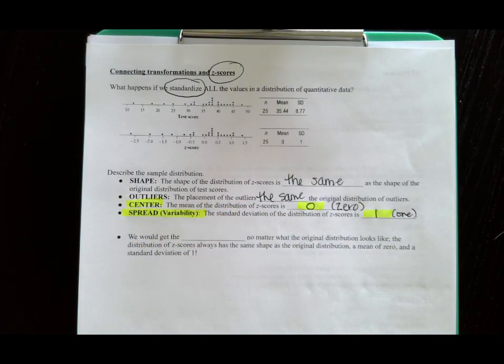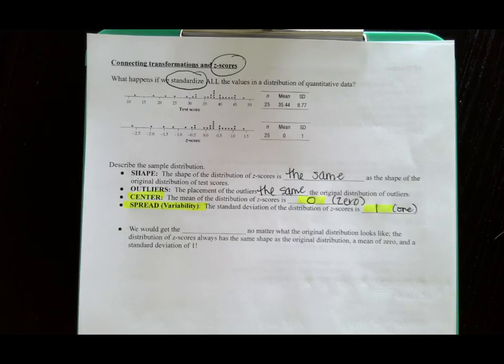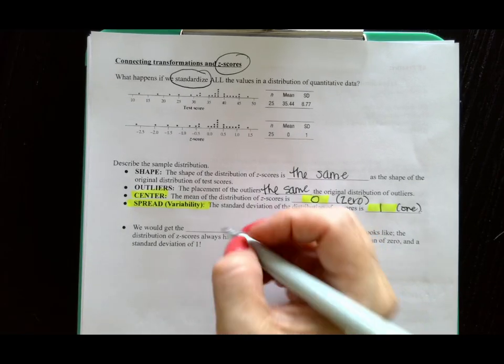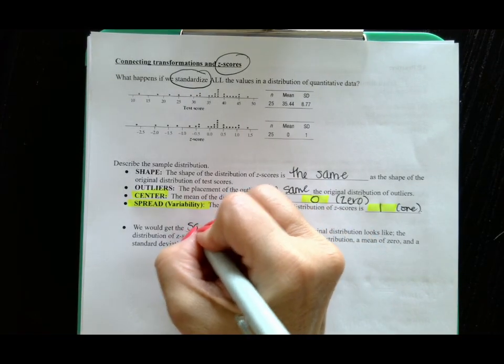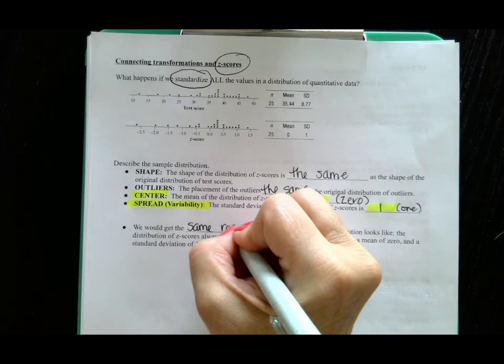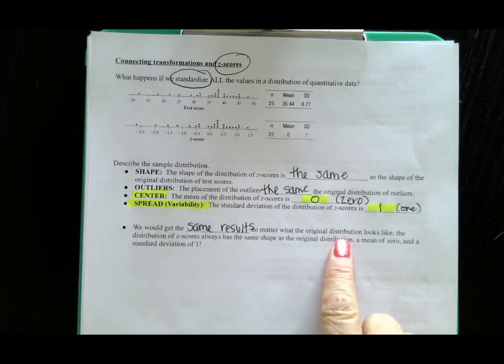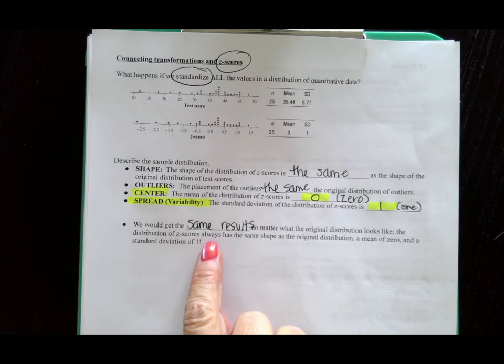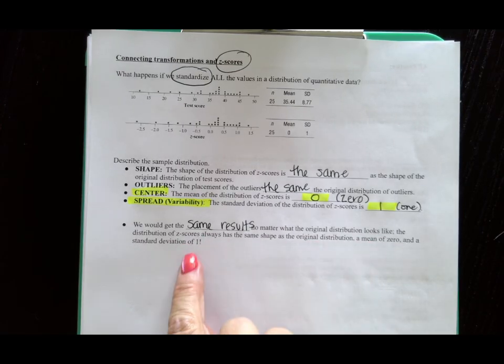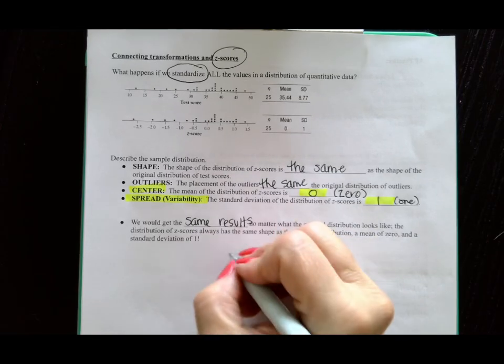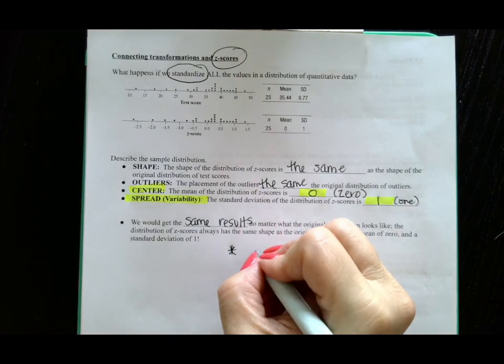Always, always, always with a z-score. So we would get the same results no matter what the original distribution looks like. The distribution of z-scores always has the same shape as the original, always has a mean of 0, and a standard deviation of 1.